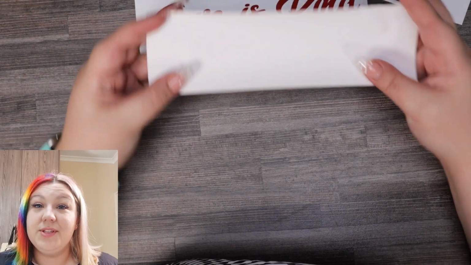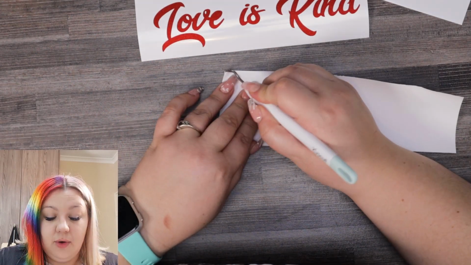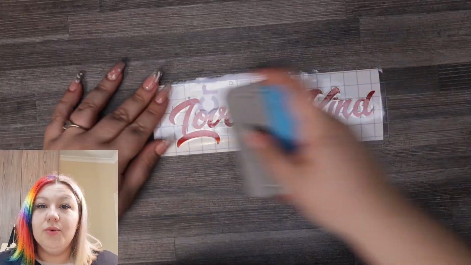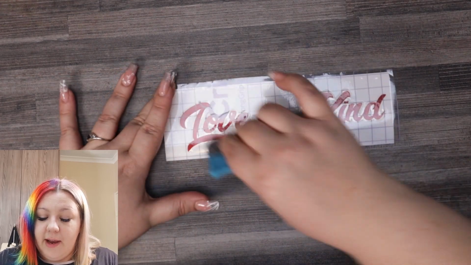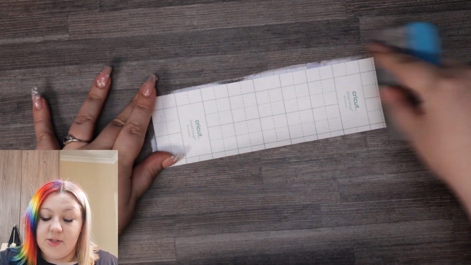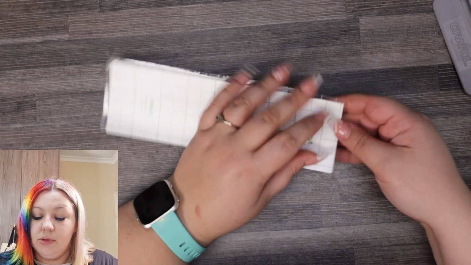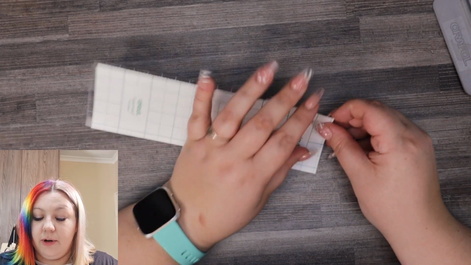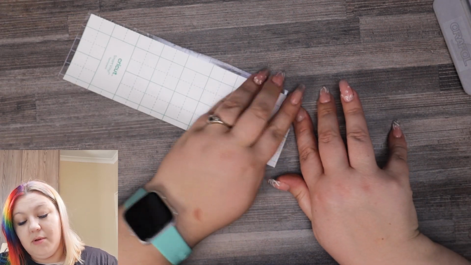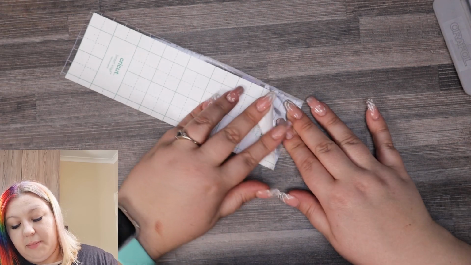And you can reuse this several times, so don't worry. I'm going to remove the backing, lay it on top of the decal, use a squeegee tool to get out all of the air bubbles, turn it over. You can squeegee it from the other side as well. And we're going to pull the vinyl away from the transfer tape. I like to keep the transfer tape flat on the table and we move the vinyl back.